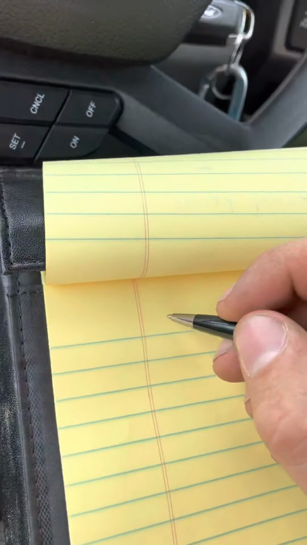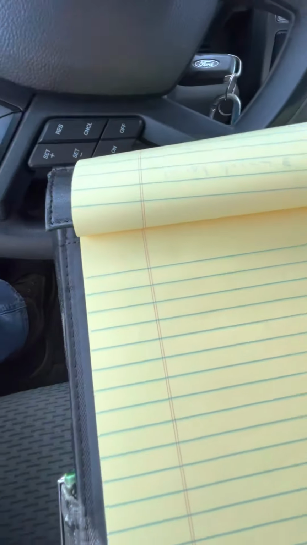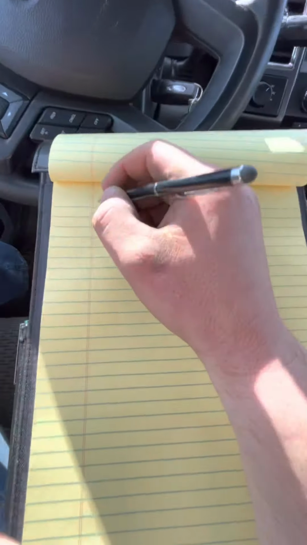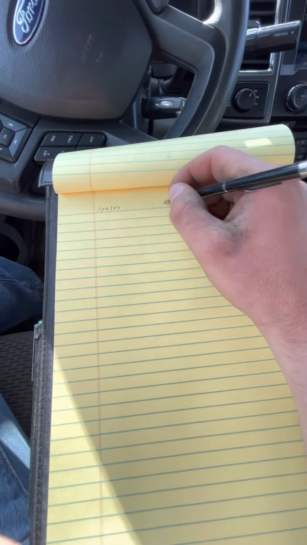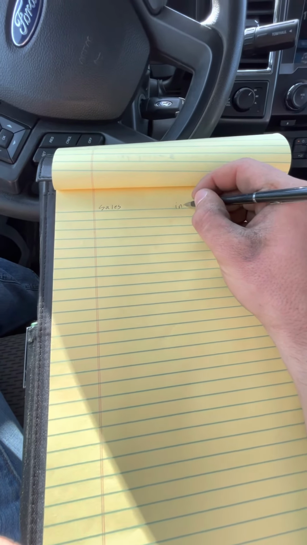I'm going to go through a brief overview of everything to get you guys up to speed on the basics of how all this works. So, first of all, bear with me here, doing this handheld thing again. So you have sales tax, and then you have income tax.